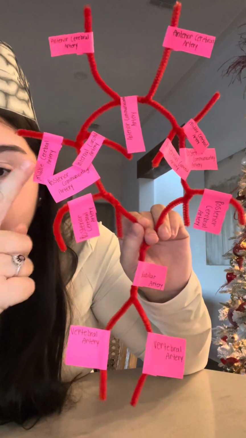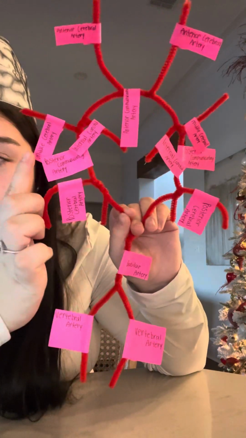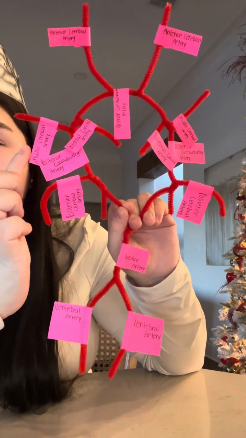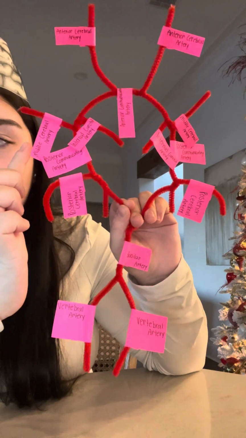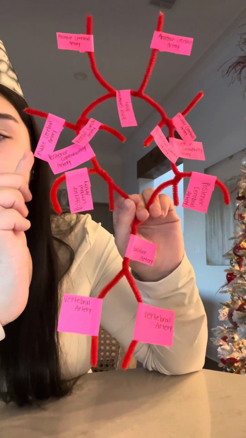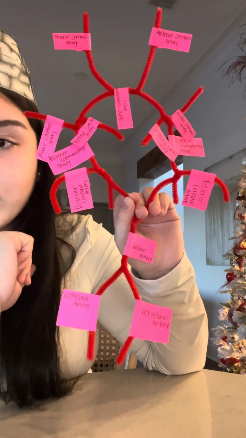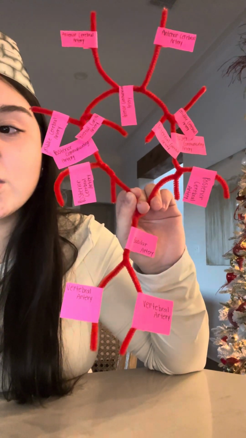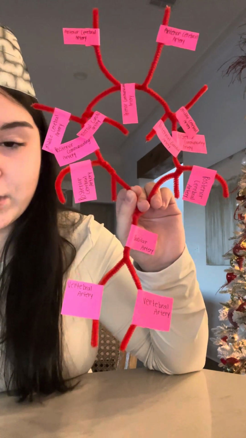Next, we have the middle cerebral artery, one right here and one right here, and it supplies blood to the lateral surface of the temporal and parietal lobes, as well as part of the frontal lobe. This blood supply includes the cortical regions associated with speech, language, and hearing skills.